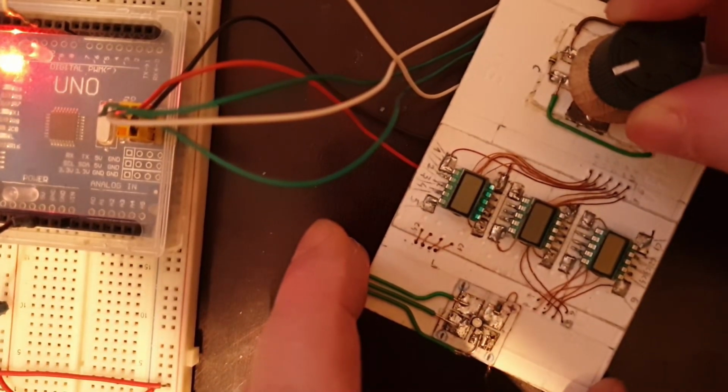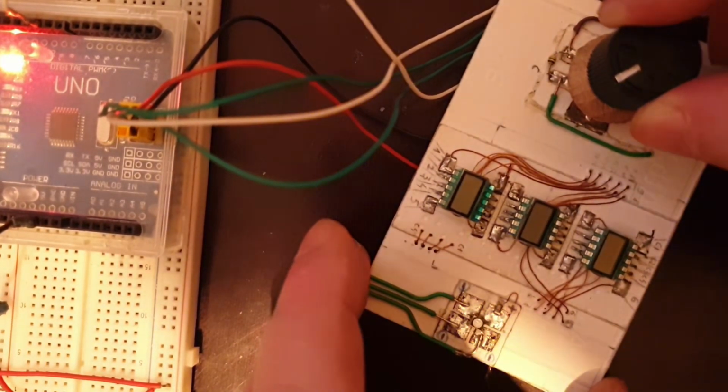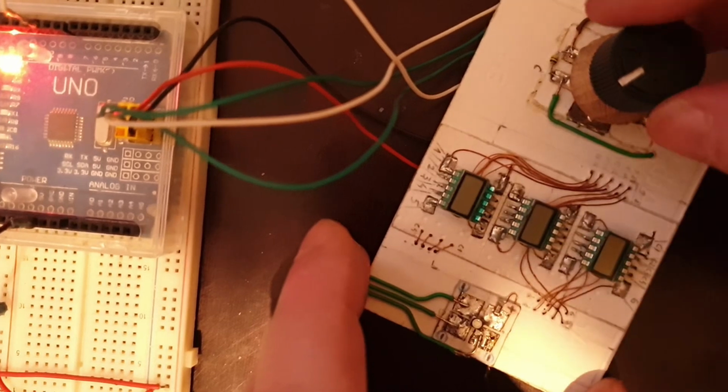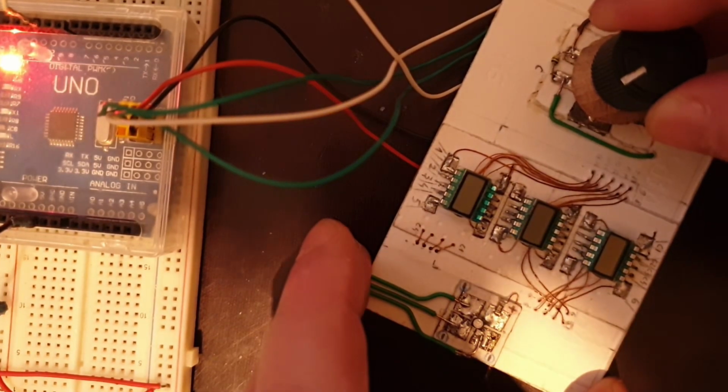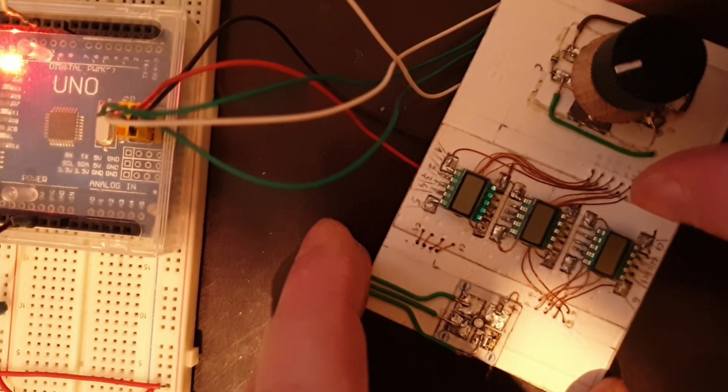If I'm slowly rotating and moving between the two sides, it is actually sensing which direction I'm moving. You see, blue for right and red for left. I'm moving slowly, so this is red for left, and now back for right is blue. It's doing it very quickly. This blipping is exactly what I wanted.